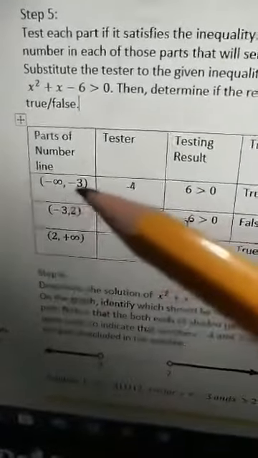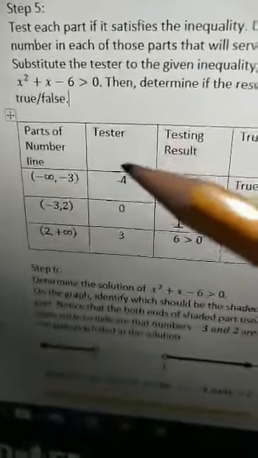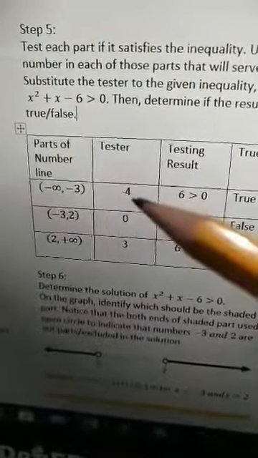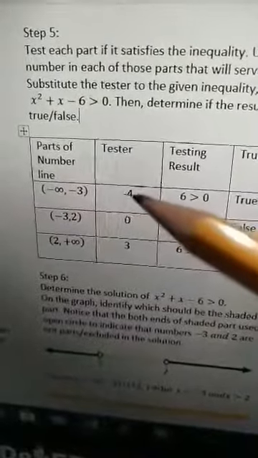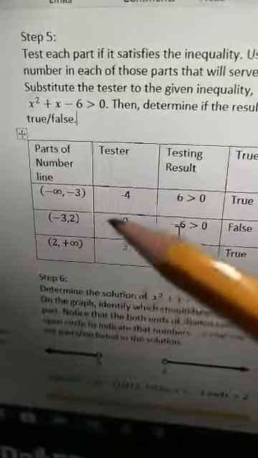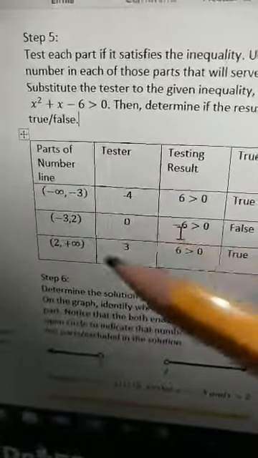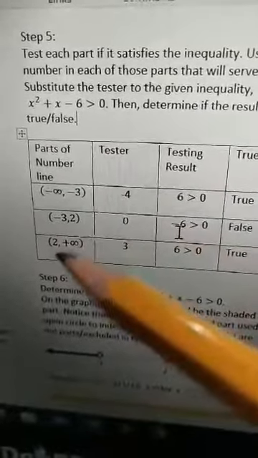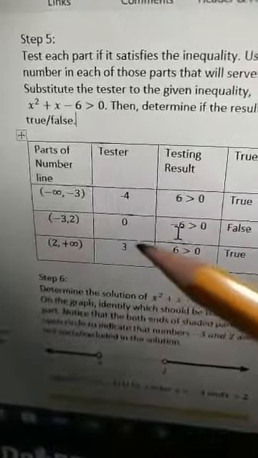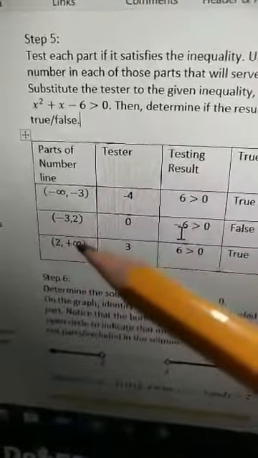From negative infinity to negative 3, I chose negative 4 as tester because it is closer to negative 3, on the left side. Then from negative 3 to positive 2, I chose 0. Then from positive 2 to positive infinity, I chose 3. Please correct this one from earlier.